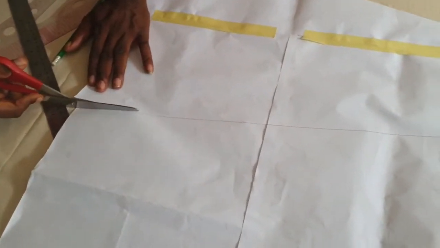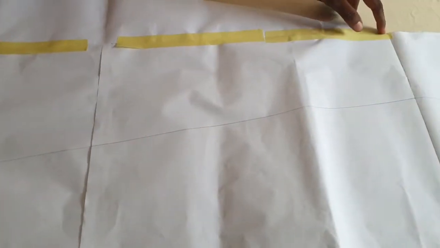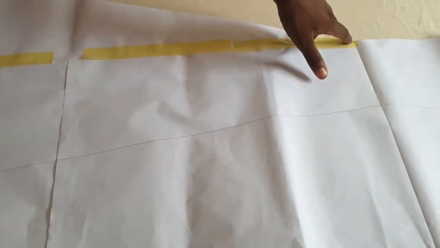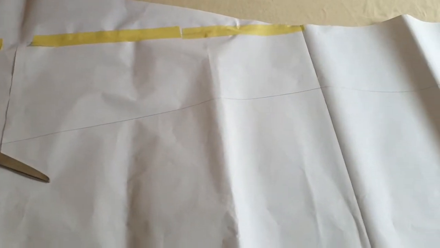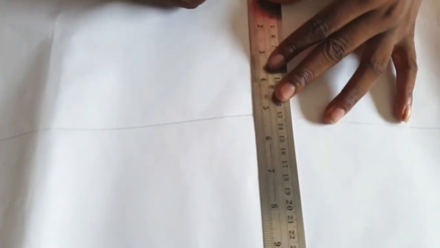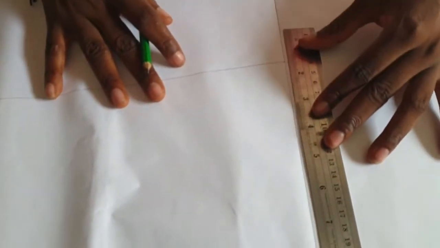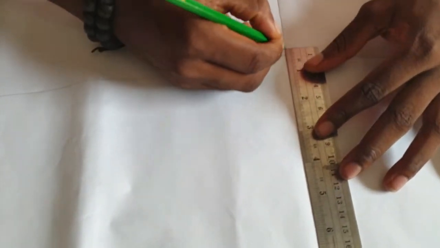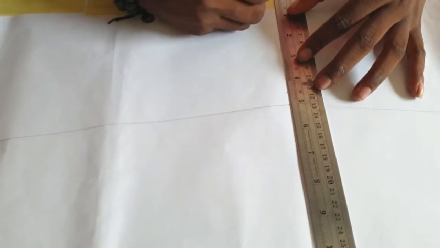To achieve more fitness, you can come in by 0.5 inch on the knee line, on the knee circumference, this point. So if you let me show, if you come in by 0.5 inch like this, you have this new point.